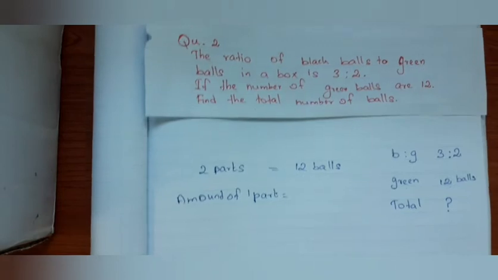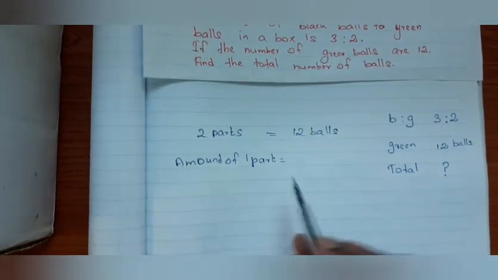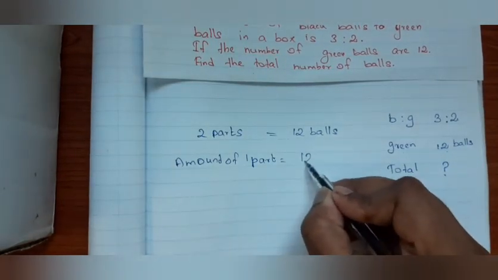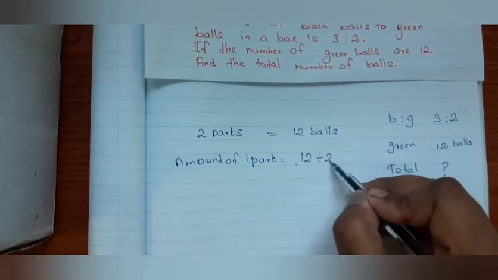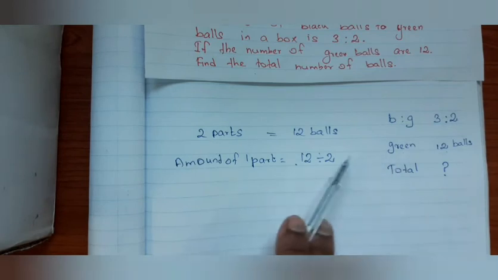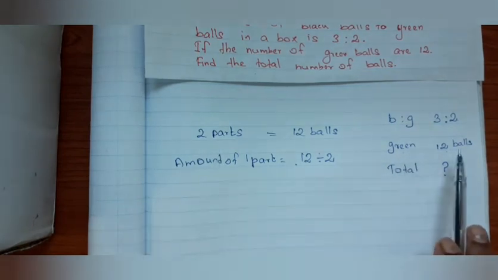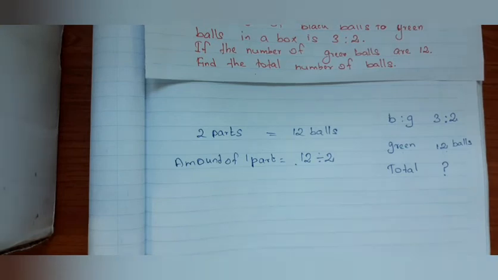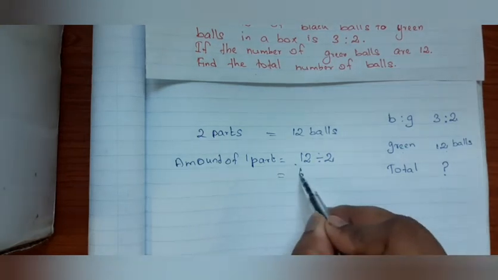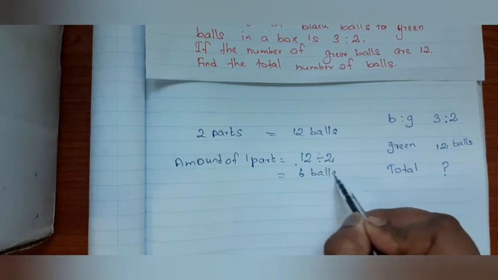So what do you do? In order to find the amount of 1 part, you divide 12 by 2. So divide by the given ratio. The given is green. Green's one is 2 parts. So divide by 2, which is 6 balls. Now you have found 1 part.